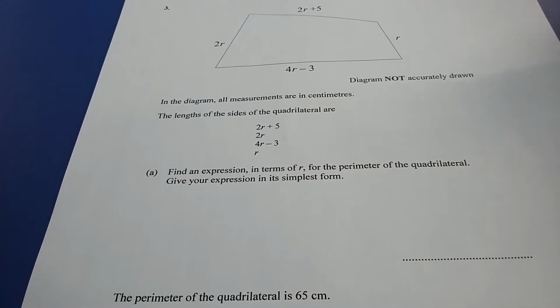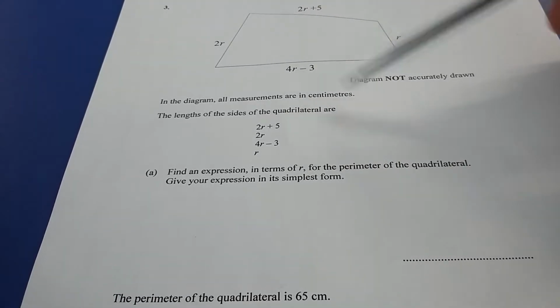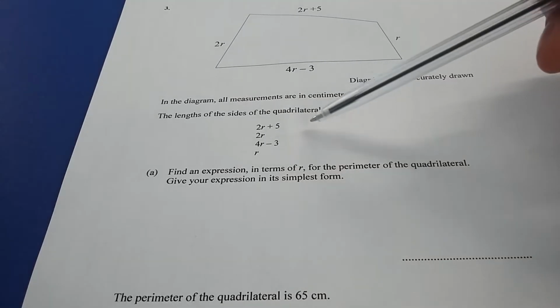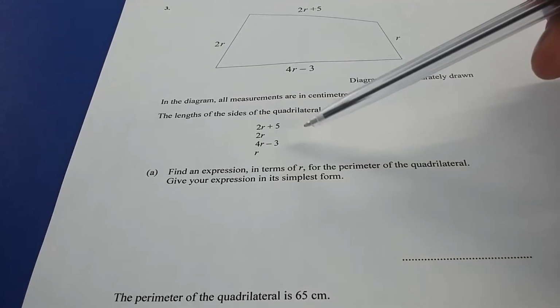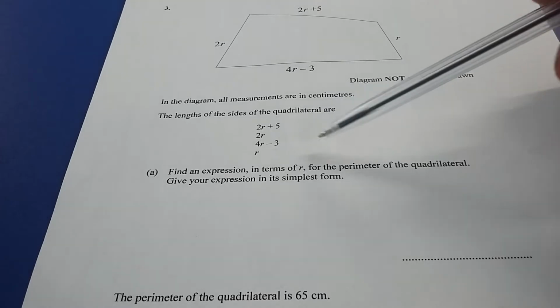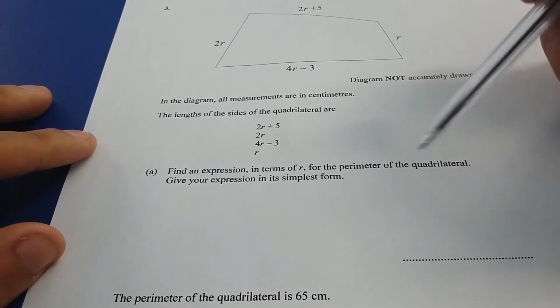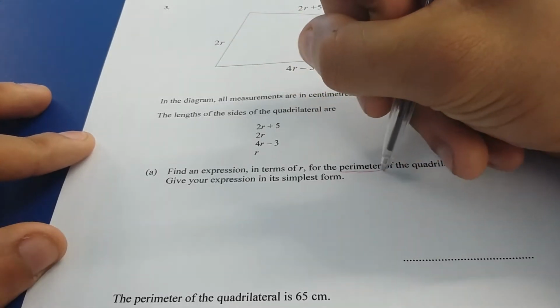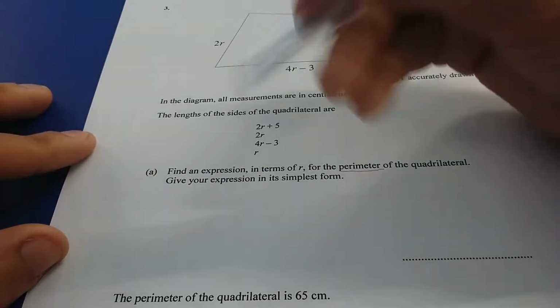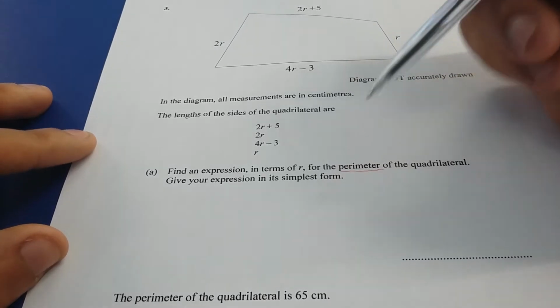Okay, so algebra and shape. We have some unknowns here. We have R. We've got a quadrilateral with four side lengths: 2R plus 5, 2R, 4R minus 3, and R. Find the expression in terms of R for the perimeter, the outside of the shape of the quadrilateral. Give your expression in its simplest form.